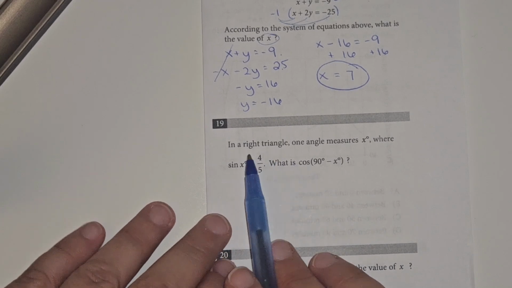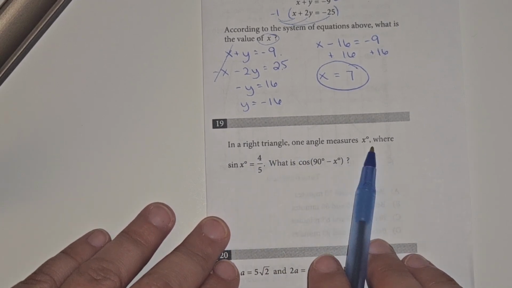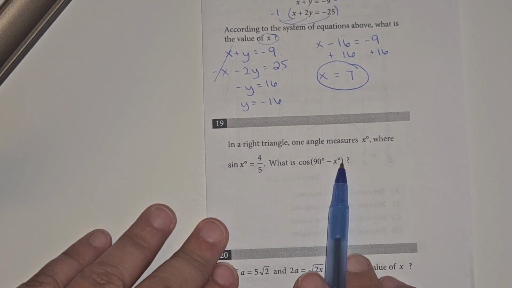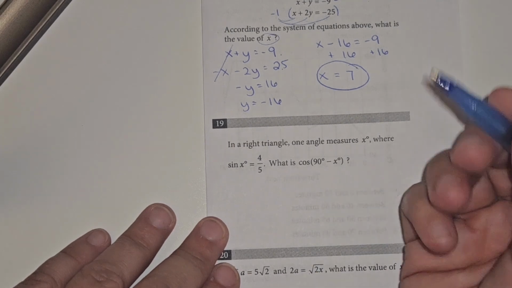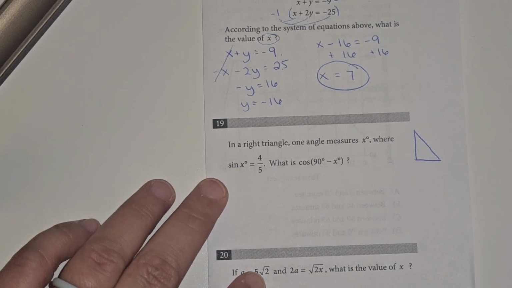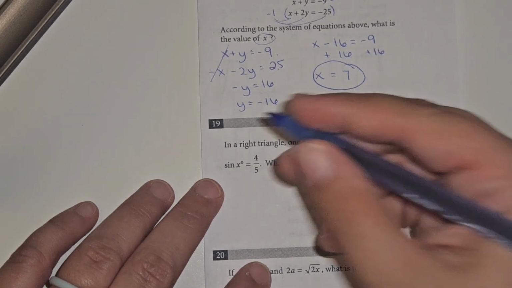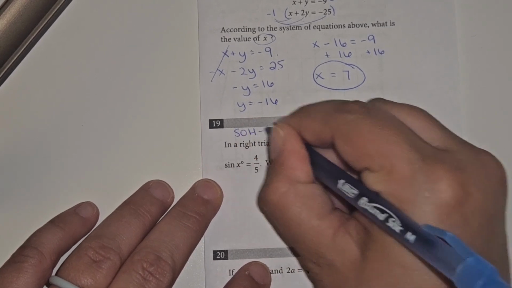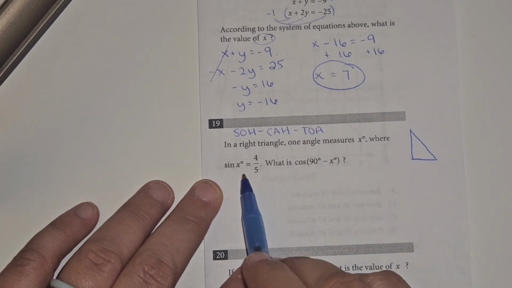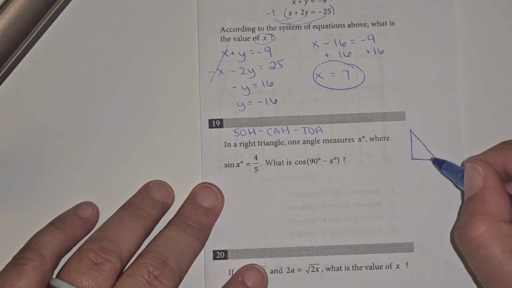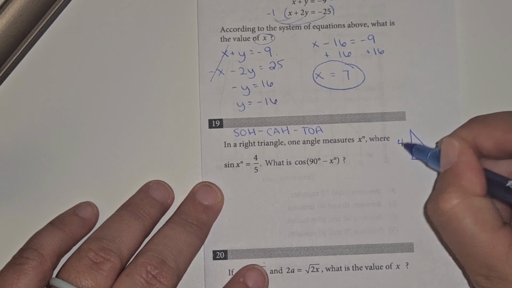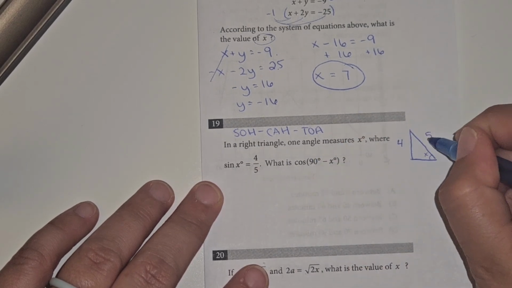All right, so we have in a right triangle, one angle measures X, where sine of X is 4/5. What is cosine 90 minus X? So we have a right triangle, and one angle measures X, where sine of X is 4/5. So if you remember SOHCAHTOA, I always like to write it out. It doesn't really matter which angle it is. Let's just say this one is X. The sine is opposite is 4. Hypotenuse is 5.